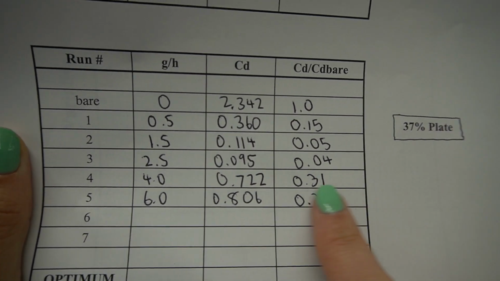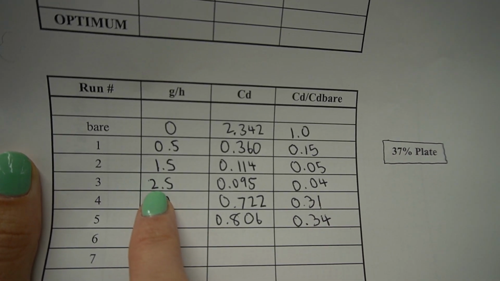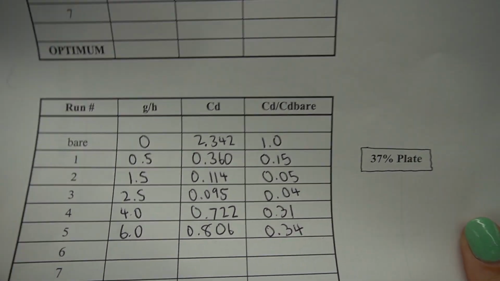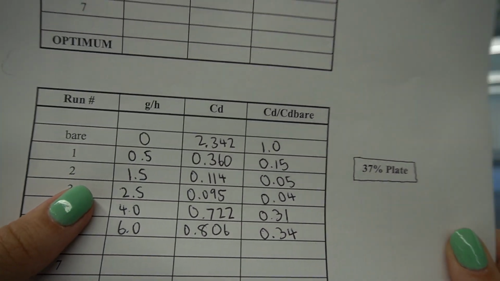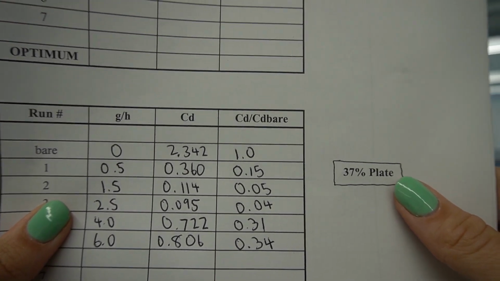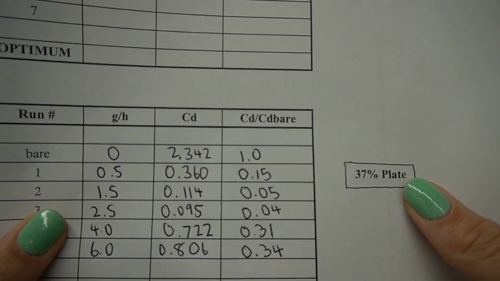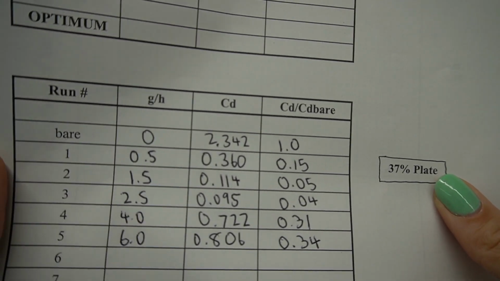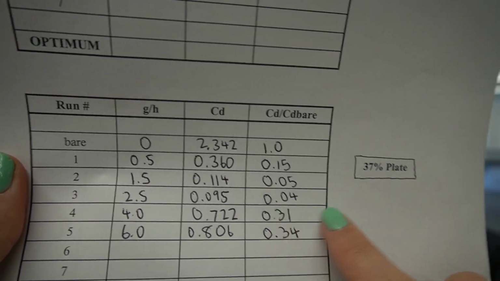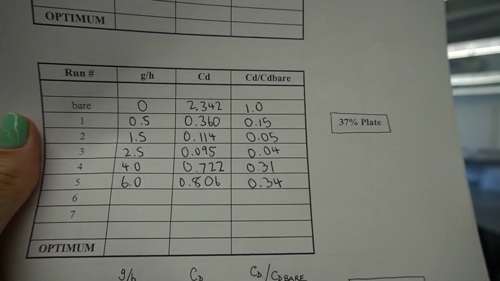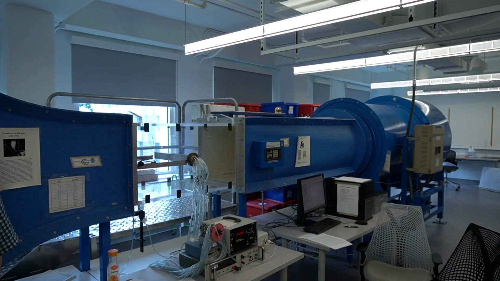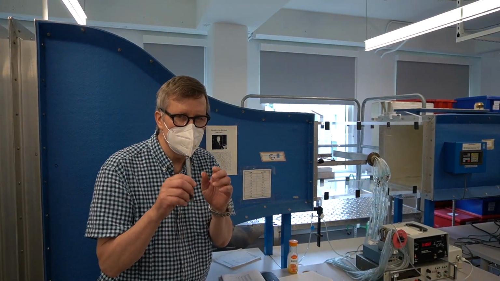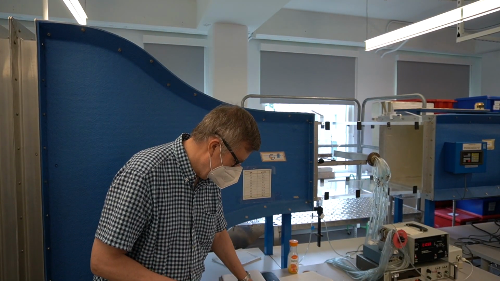And we can see, if you look, for example, at a G over H of 2.5, a CD over CD bare is 0.04. So this means that by having a plate 37% the height of the cylinder at a G over H of 2.5 in front of it, we can reduce the drag on the cylinder by 96%. Absolutely ridiculous. I mean, it's absolutely amazing. But that's not the end of it. We've got another two really nifty results coming up.